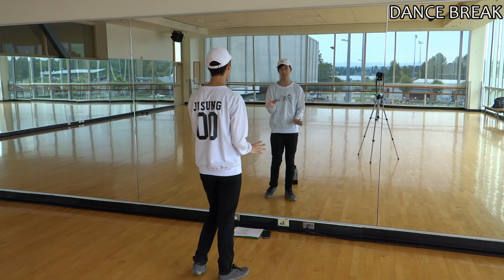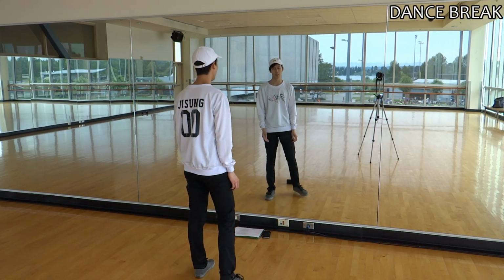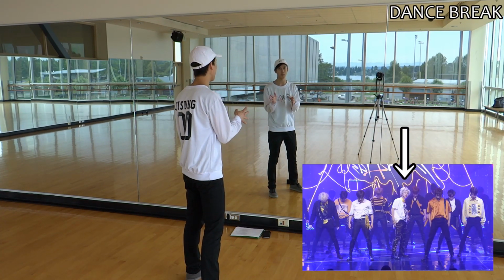Alright, so now we're going to move on to the dance break. This is again where Felix starts in the middle. This is his solo, which is Mori Apada. Okay? And so for this first little chunk, we're going to be following Felix.